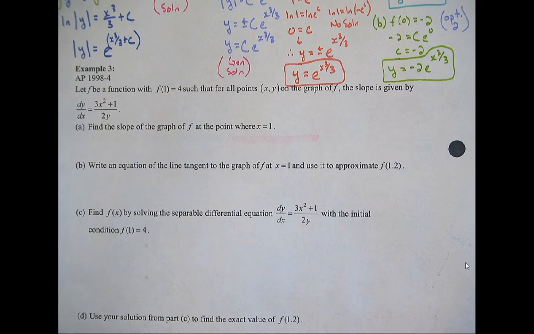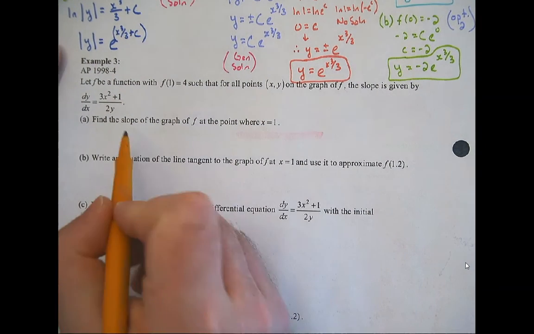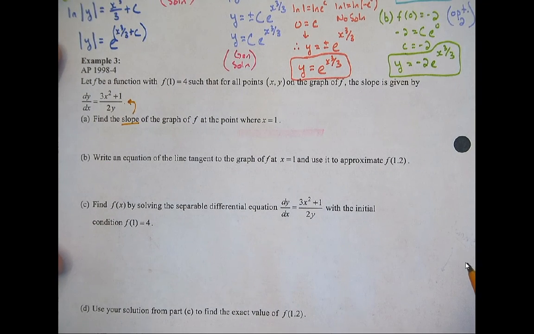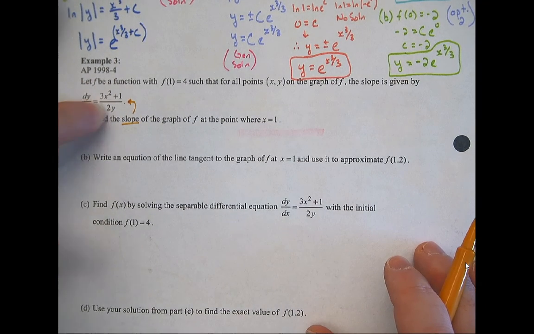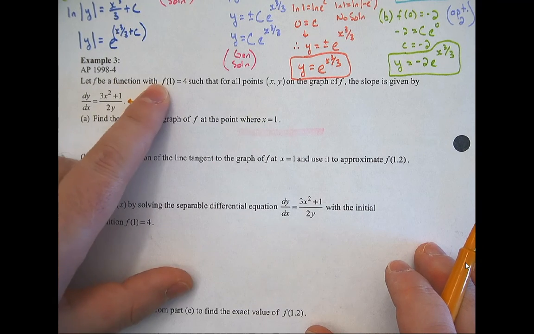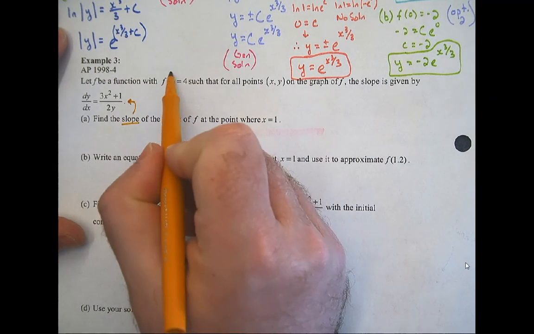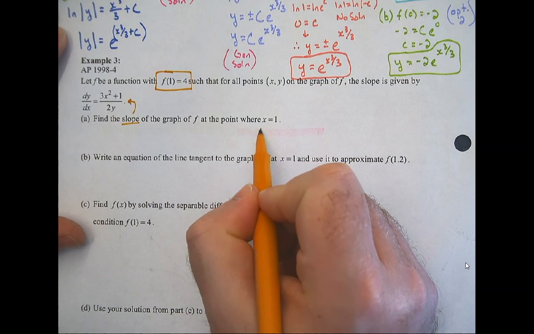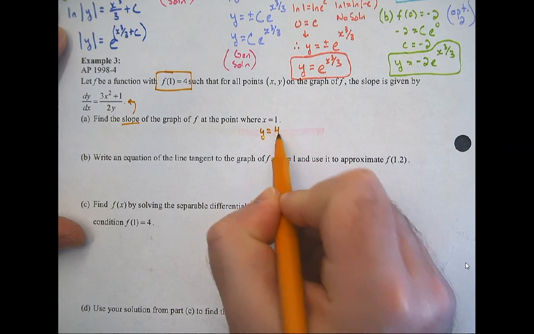Well, wait. If they tell me x equals 1, and I look back at my slope formula, I want to find the slope. Well, that's the slope. If I want to plug something into slope, I need x and I need y. So they only told me where x is 1. Oh, yeah. They gave me this as initial condition. So if x equals 1, y equals 4.